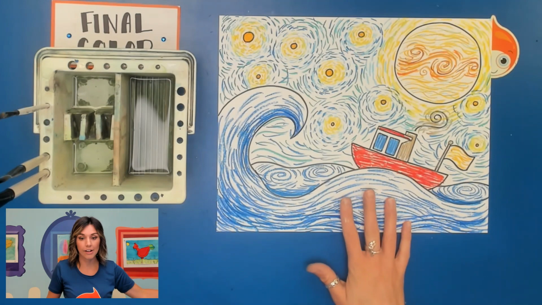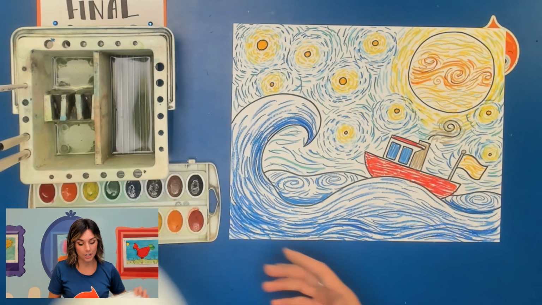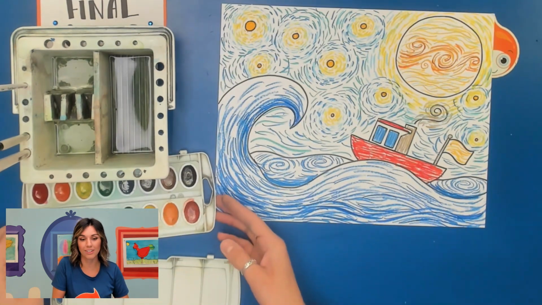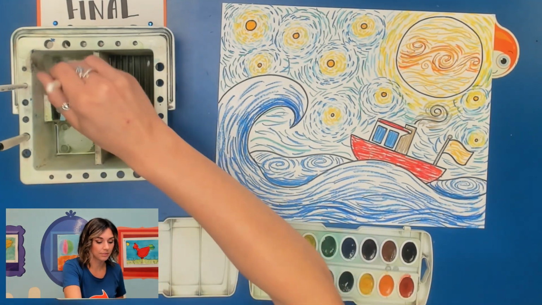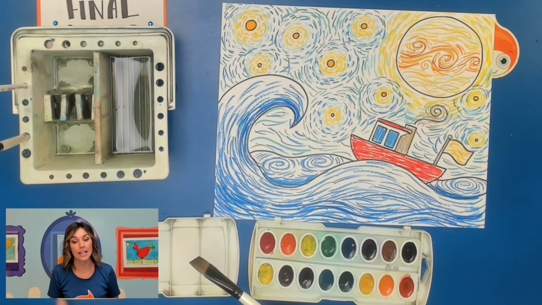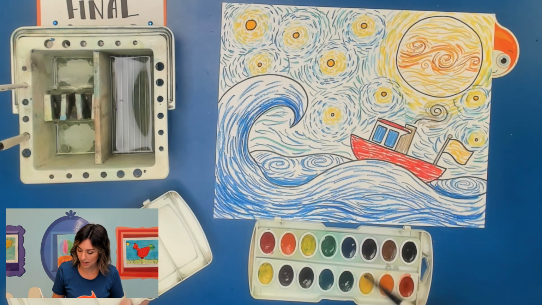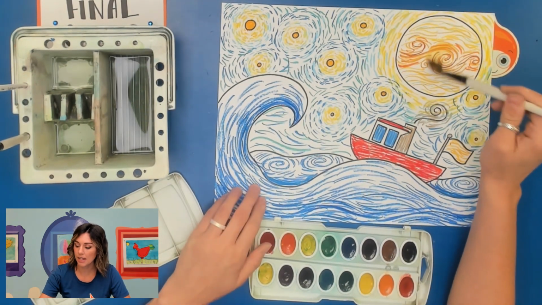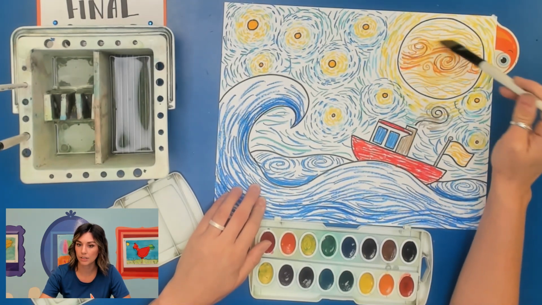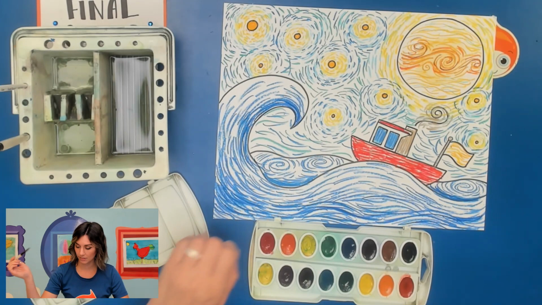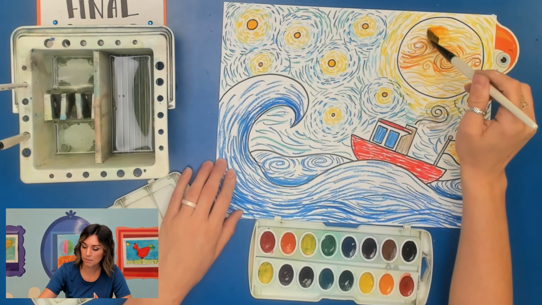Now, whatever area is added with that color of oil pastel, you're gonna use that same color with watercolor. So for example, for Jupiter right here, I'm probably going to use a variety of yellow, orange, and browns. So for example, I'm going to take my yellow here, and I'm just going to paint the middle of Jupiter like so, with just my yellow. Then I can take my yellow orange and paint around it.